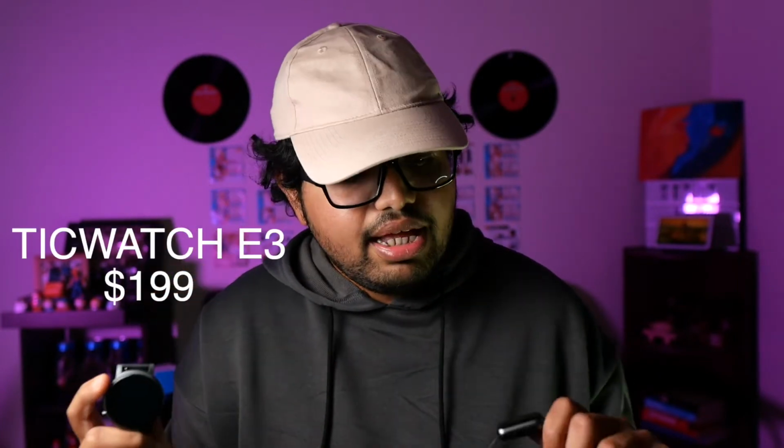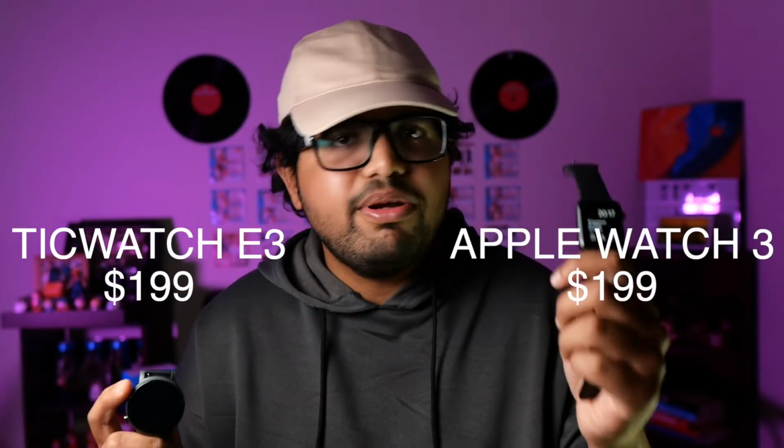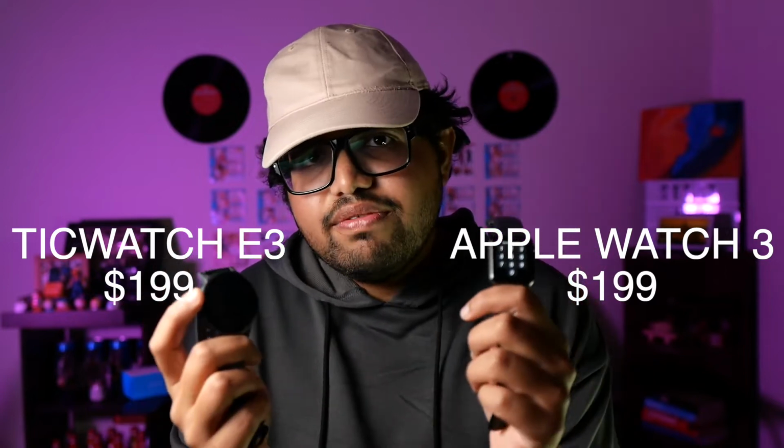So before everyone gets that update, I wanted to go through the user interfaces of WatchOS and Wear OS. Right now I have two smartwatches with me. One is the TicWatch Pro E3 and the other one is the Apple Watch Series 3. Both are relatively budget options for their platforms, Wear OS and WatchOS. So we're going to look at the basic user interface just to show you what you get when you buy any of the watches of the platforms.